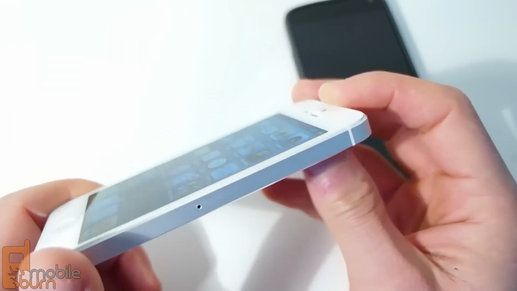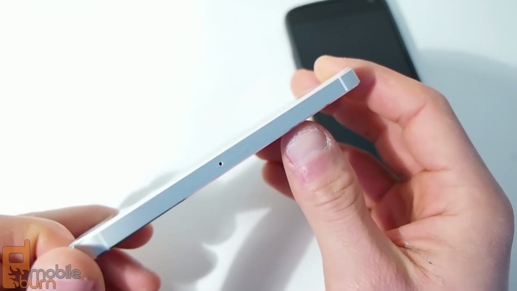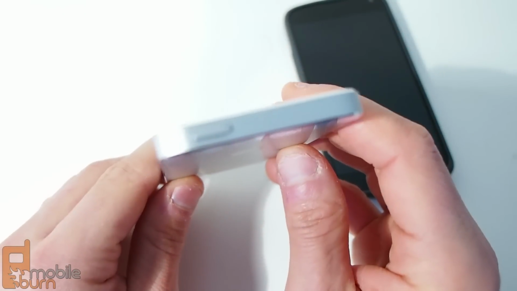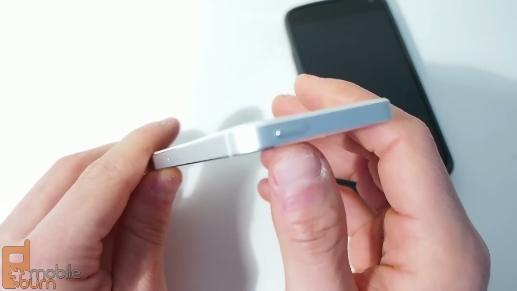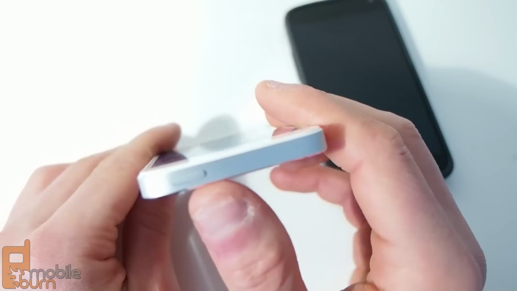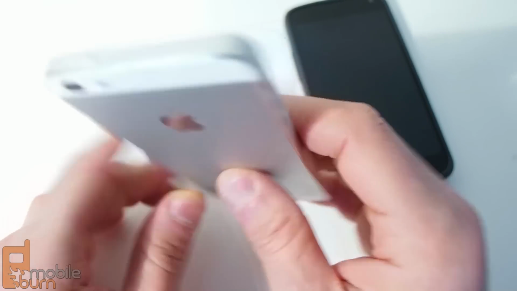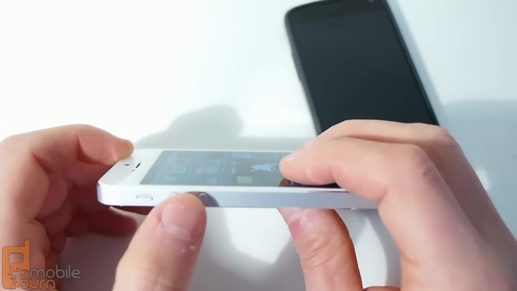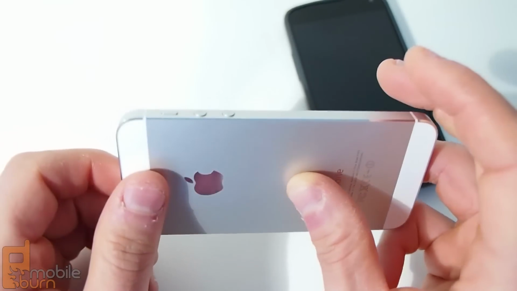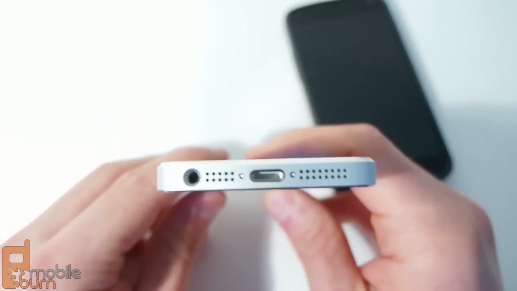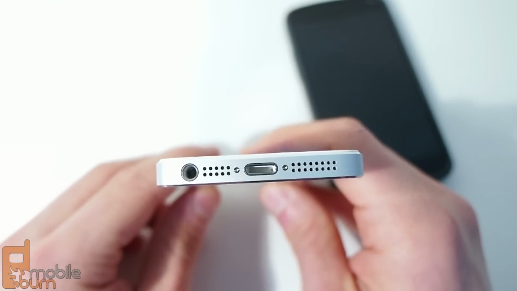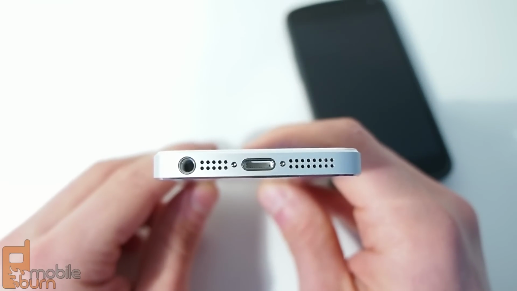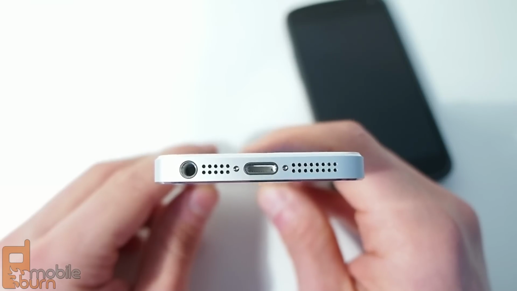Also, just to have a look around the device, on the right hand side you can see the nano SIM card slot. On the top of the device is the power button as well. You can see that here a little bit better. Then on the left hand side you have the silence switch, and then the volume buttons, nice protruding volume buttons. On the bottom is pretty much where all the connections are, so you can see the Lightning adapter and the 3.5mm headphone jack, as well as the speakers.